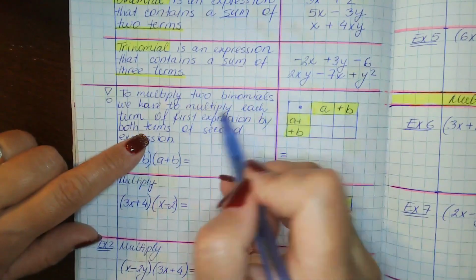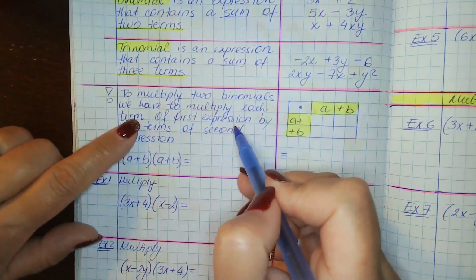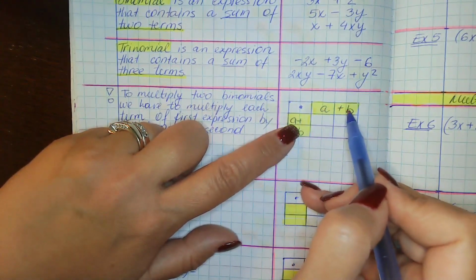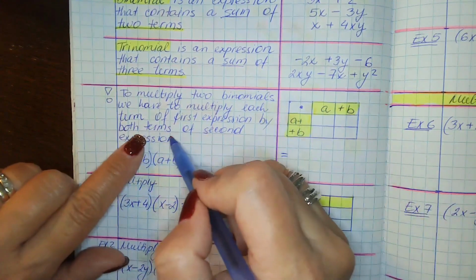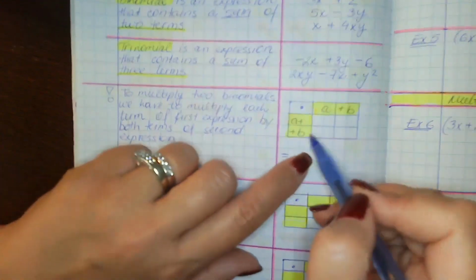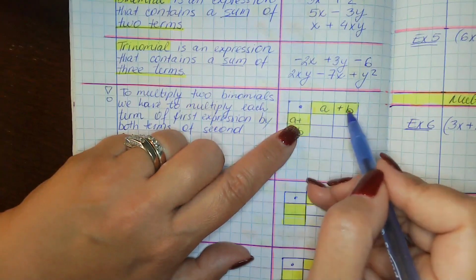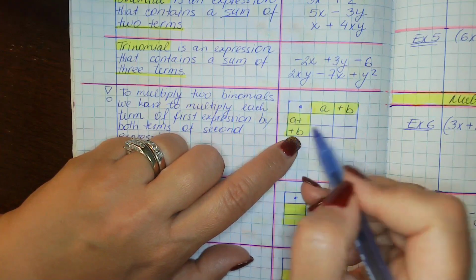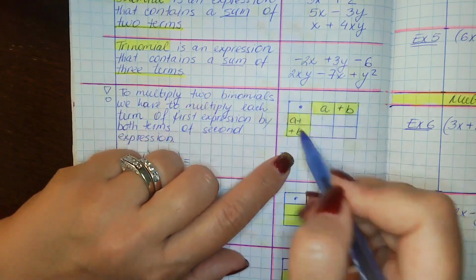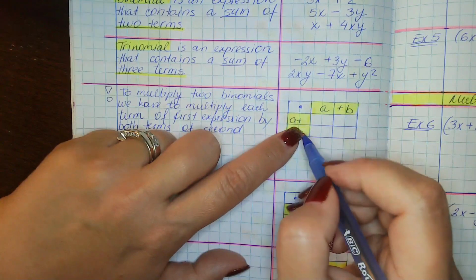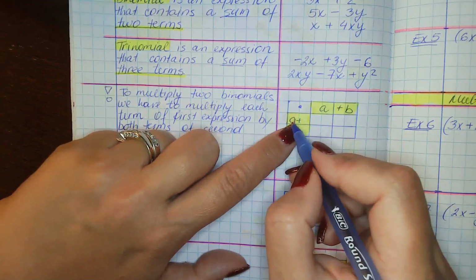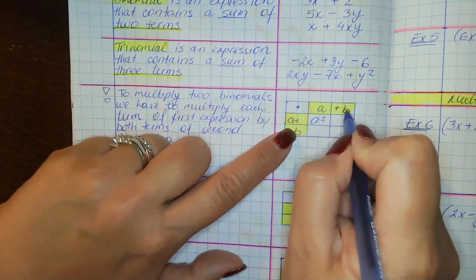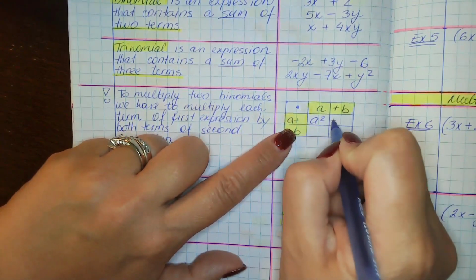So to multiply, we have to multiply each term of the first expression by both terms of the second expression. So a times a, a times b, and then b times a, and b times b. A multiplication chart shows how to multiply each term. So I have a times a, that would be a squared. A times b, that would be positive ab.